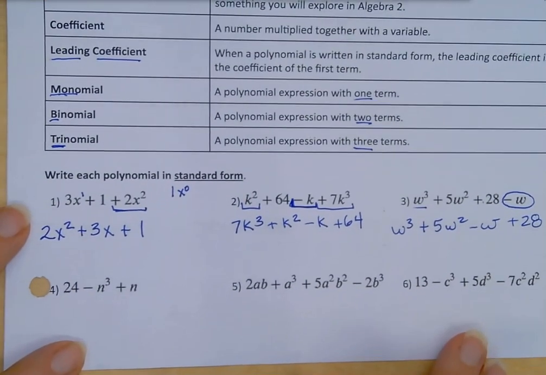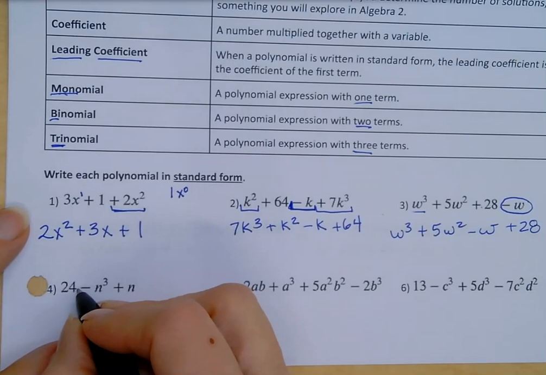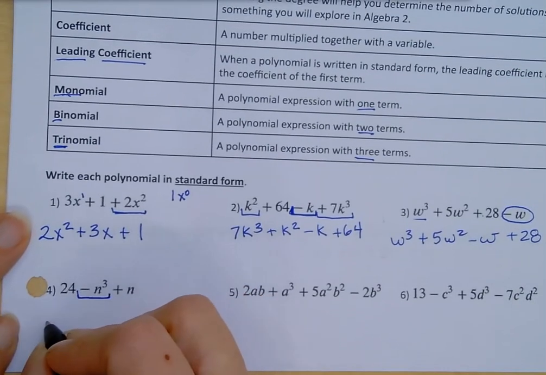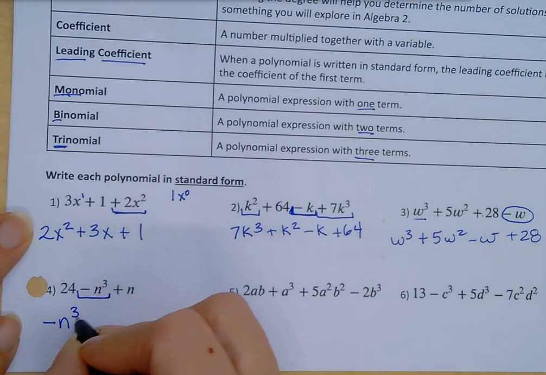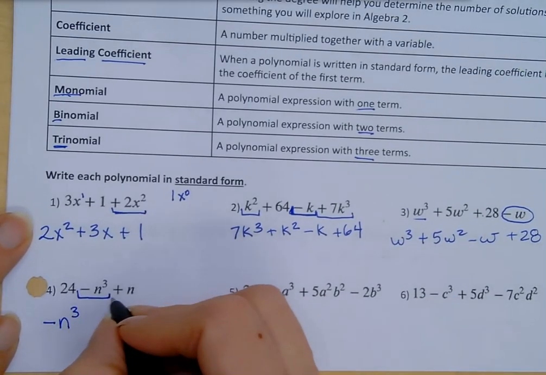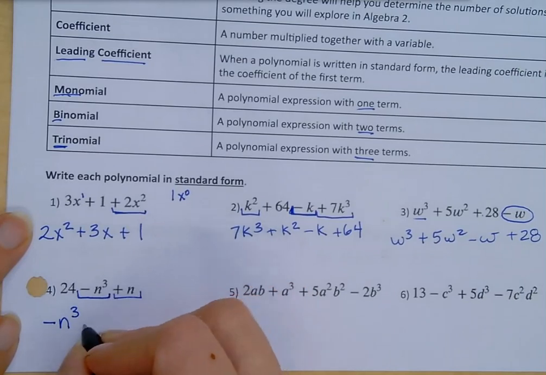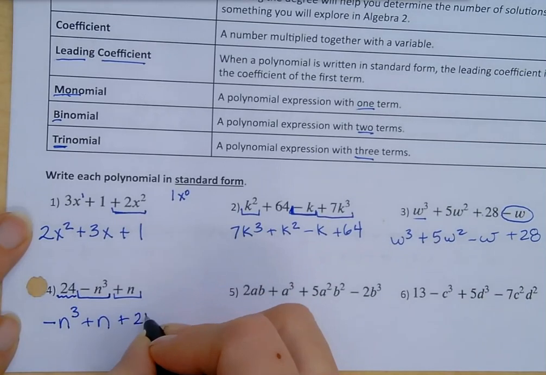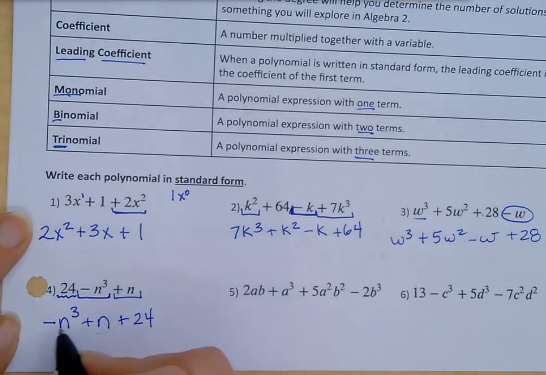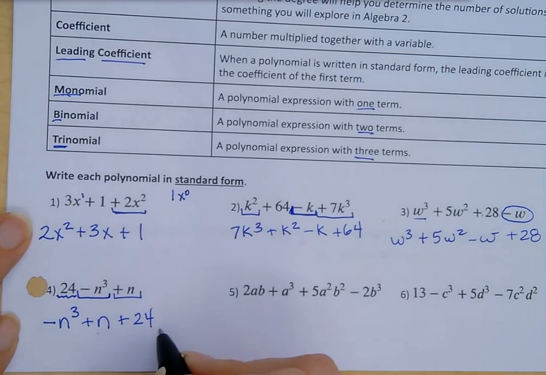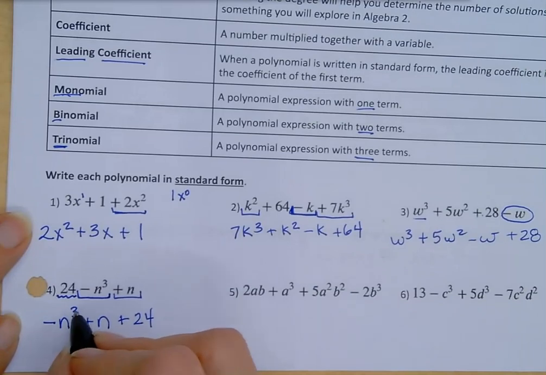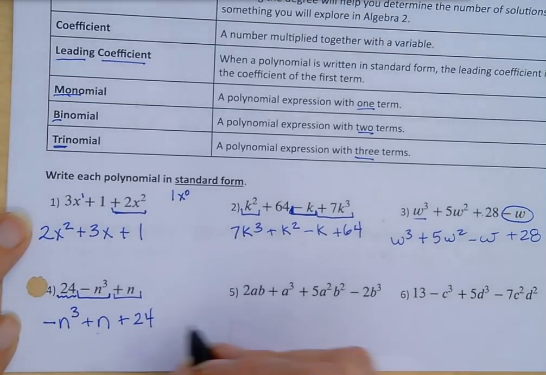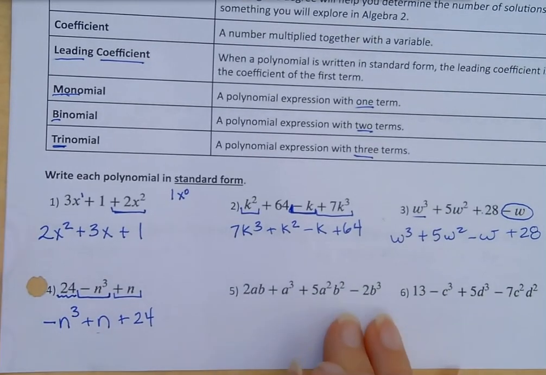Okay, number 4. It's completely out of order, and I need to be careful. This is negative n cubed. So I'm going to say that's negative n cubed. And then I don't have an n squared, so that's okay. I'm just going to look at my next option, which is just n. And then finally, I have a positive 24. Okay, so my final response here is negative n cubed plus n plus 24. I'm in alphabetical order because there was only one letter, and I am in descending order on those exponents. Also, just as a side, that leading coefficient would be negative 1.